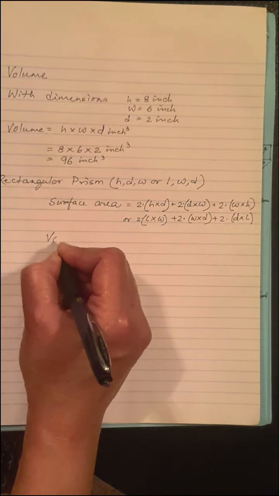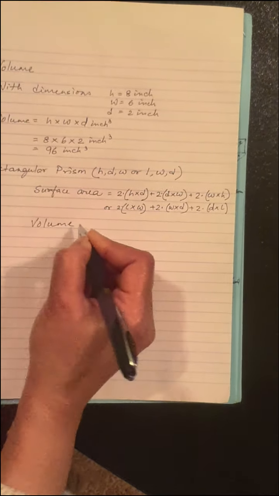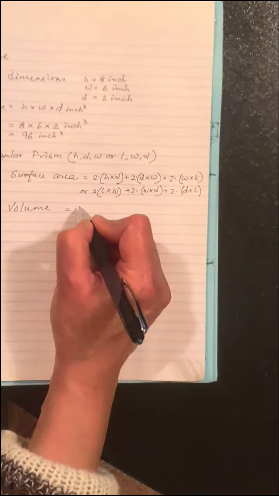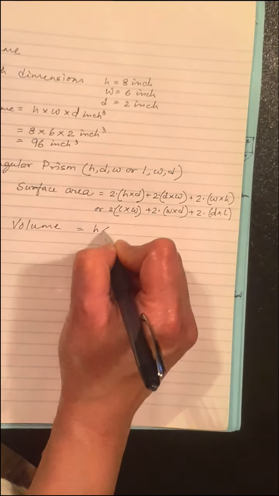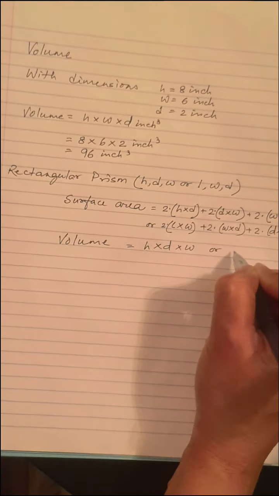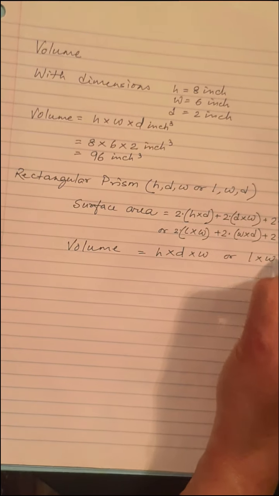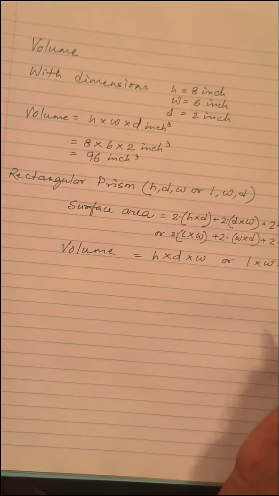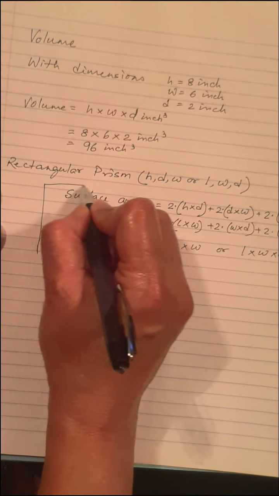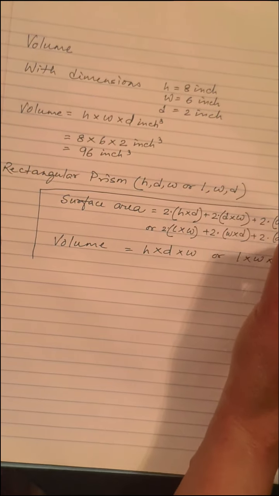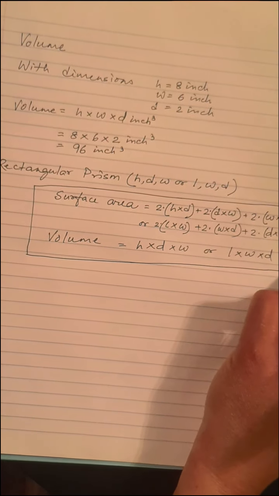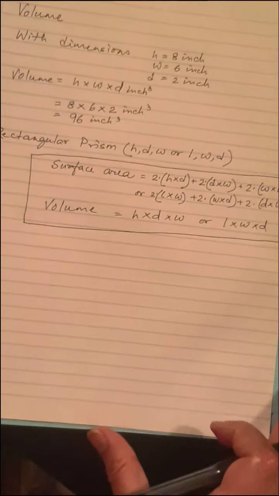And the volume of the rectangular prism would be the multiplication of all the sides, like h times d times w, or if it's called length times width times depth. So if you know all 3 sides, you can find out the volume and surface area of a rectangular prism.